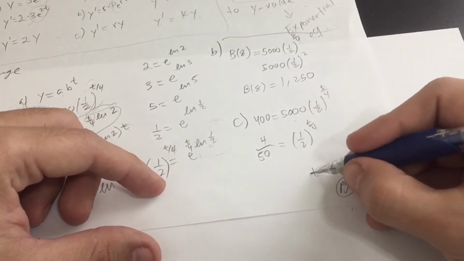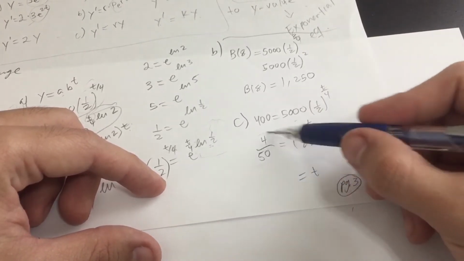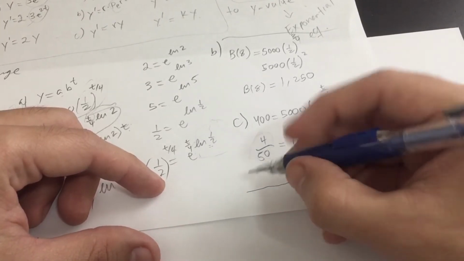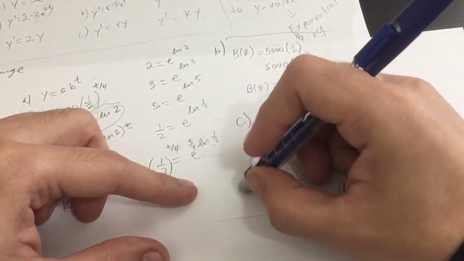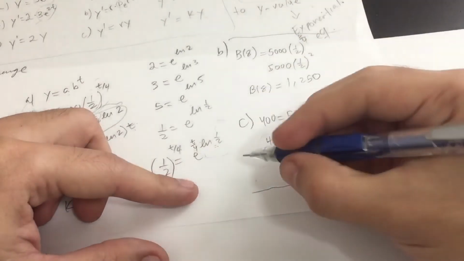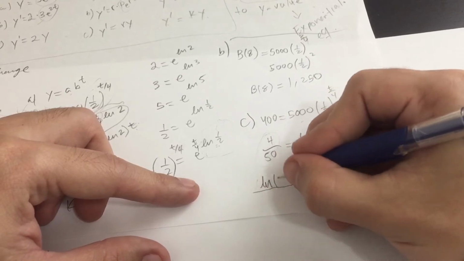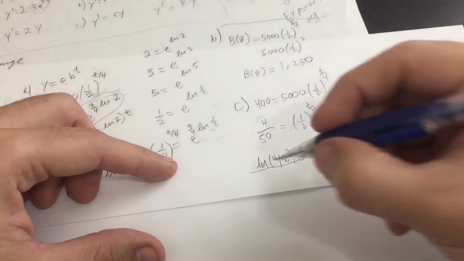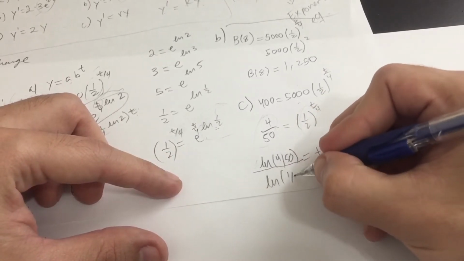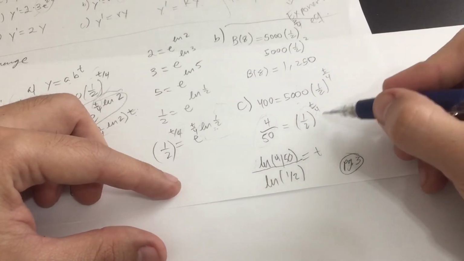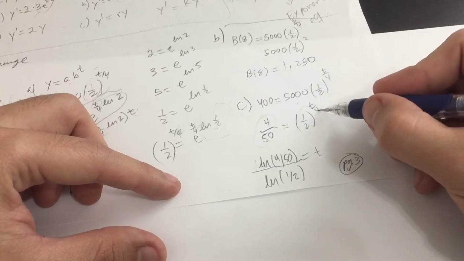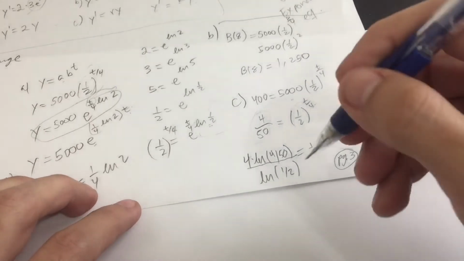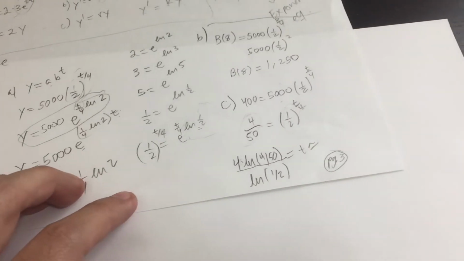One of the strategies I've shown you is you can solve it from here. It's going to be ln of this fraction divided by ln of that fraction, okay? We're going to plug that in the calculator. ln of 4 over 50 divided by ln of 1/2. But be careful, we want to do one more thing. We want to undo dividing by 4. How do we undo dividing by 4? Multiplying by 4, which goes on the numerator. When you enter this in your calculator, go ahead and do that.